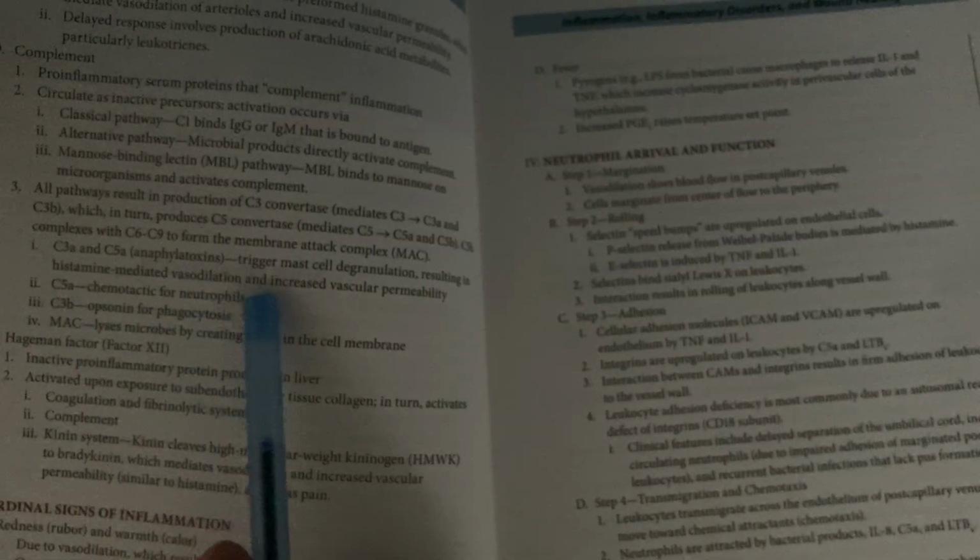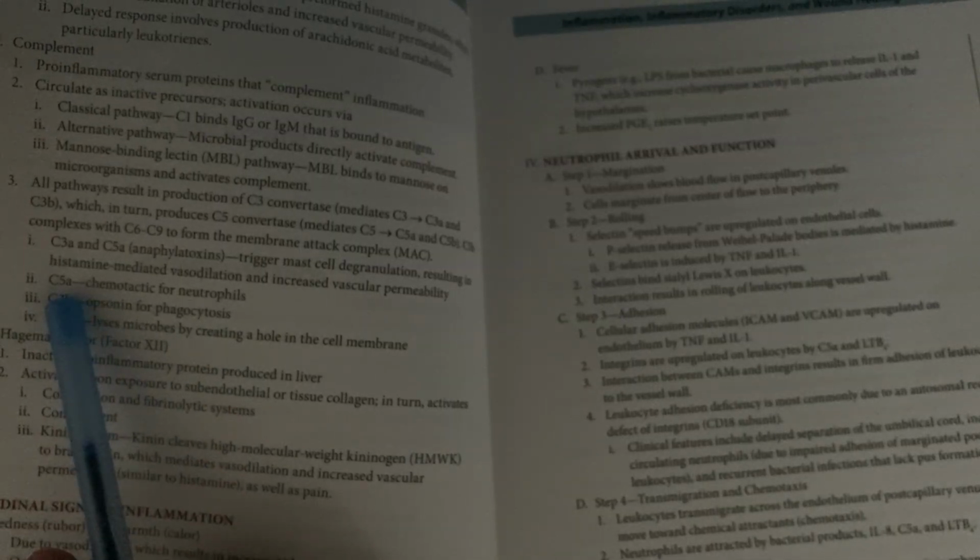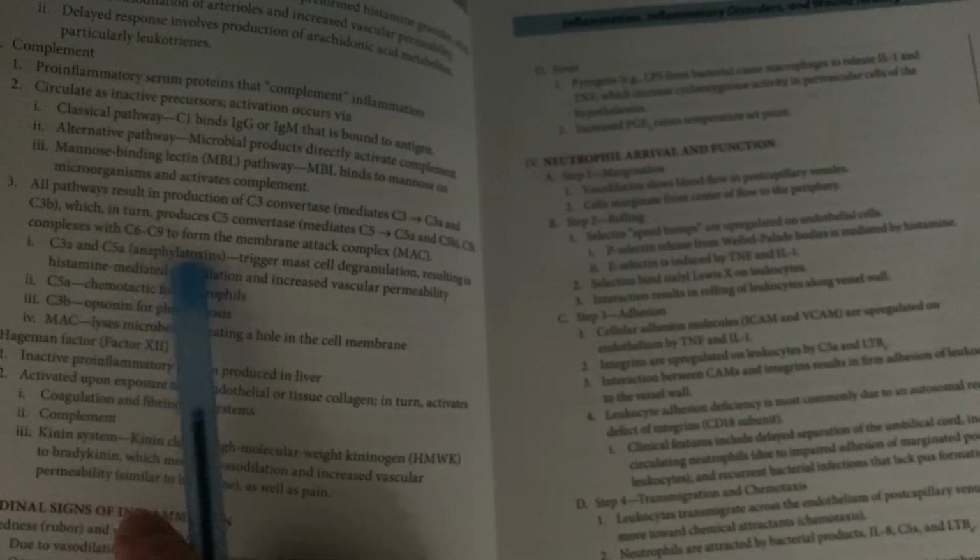Result in the histamine-mediated vasodilation and increased vascular permeability, which we talked about earlier. The C5a is chemotactic for the neutrophils, and then the C3b is an opsonin for the phagocytosis of a foreign organism. Again, C5a is chemotactic for neutrophils in addition to being an anaphylatoxin, while C3b is an opsonin for phagocytosis.